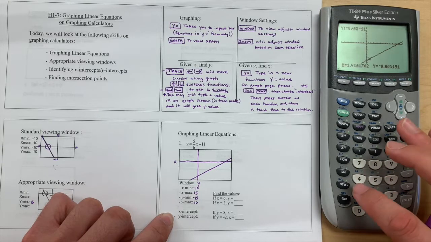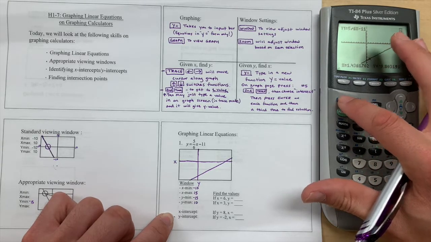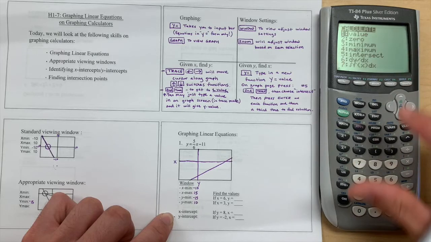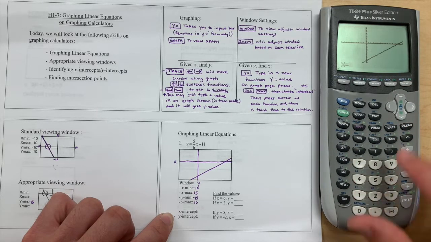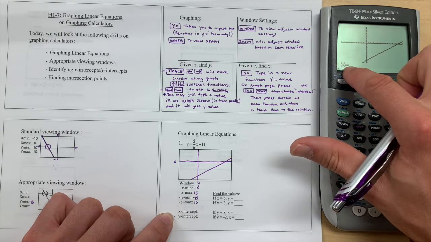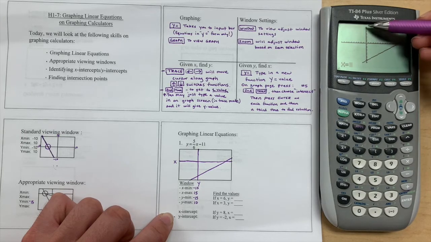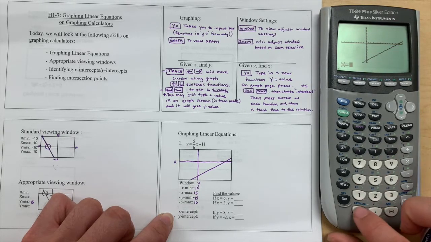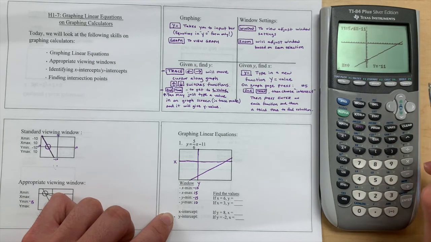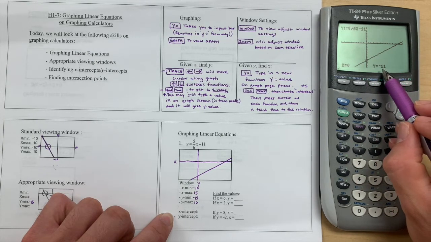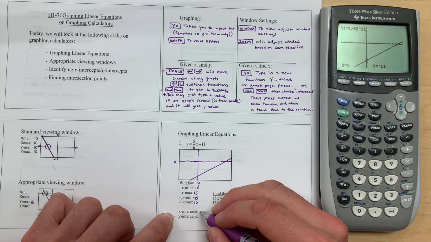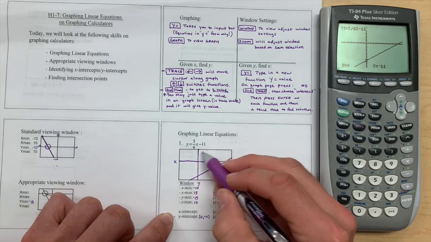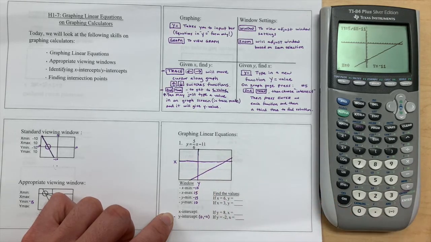You can do second trace and go to value, number 1. It says, what is x going to be? Remember, for your y-intercept, the x-coordinate is 0. So if you put in 0 and press enter, it's going to tell you exactly what the y-coordinate is, or the output at 0. So the y-intercept is at -11. You might have already known that because it's in slope-intercept form, but that's okay.